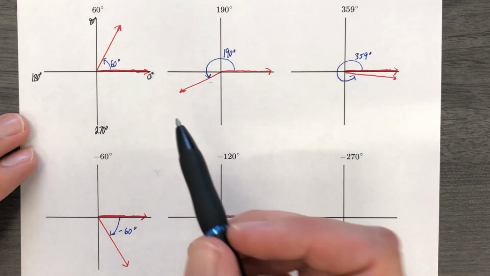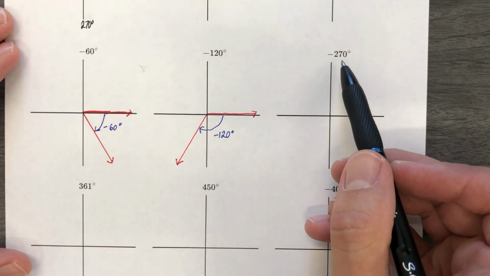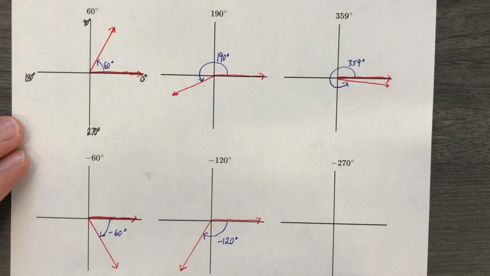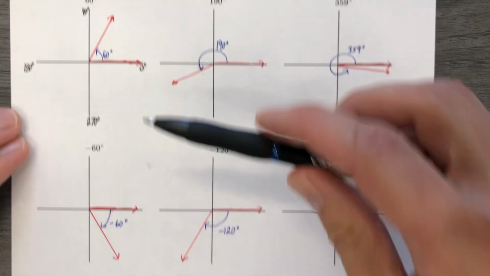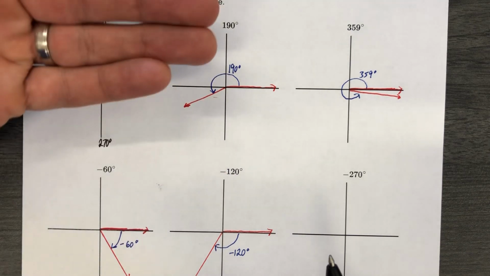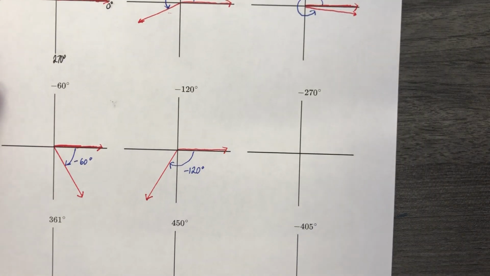But basically, if I have a 0 degree angle, it's here, 90, 180, 270. So if I'm asking for negative 270, then it's going to be in the opposite place than the 270 is. Notice that a 60 degree angle and a negative 60 degree angle are reflected over the x-axis. So a 270 degree angle and a negative 270 degree angle are going to be the same.